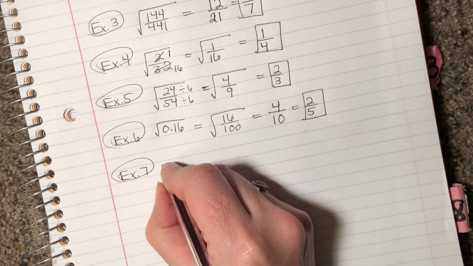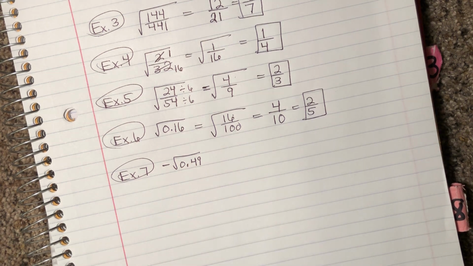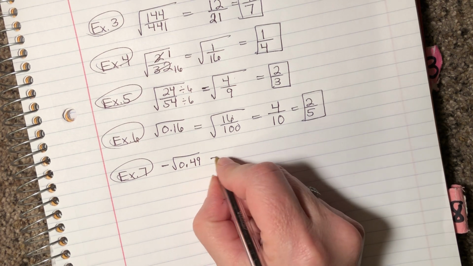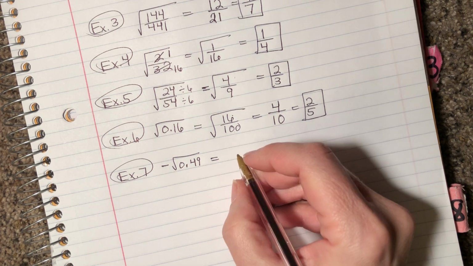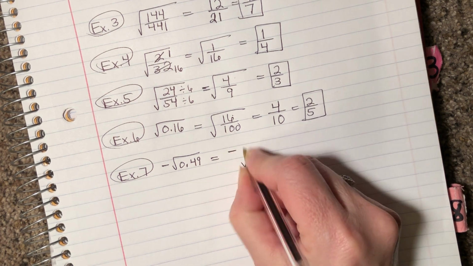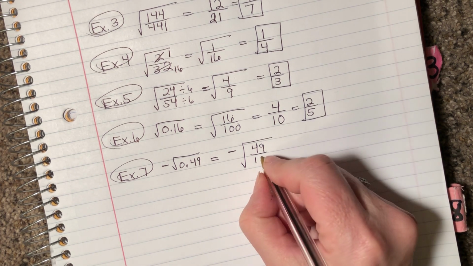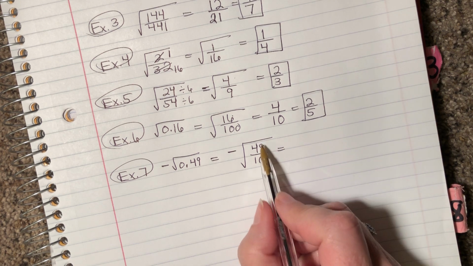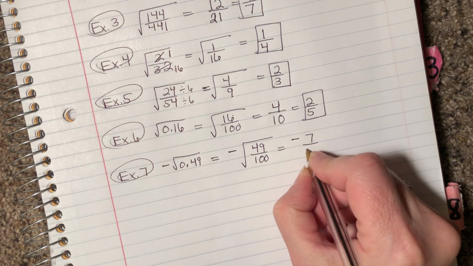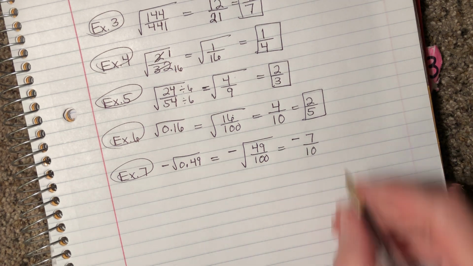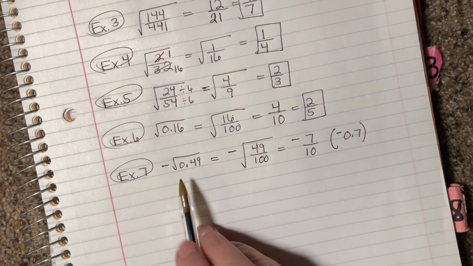And negative square root of 0.49, 49 hundredths. All right. So the temptation would be to say 0.07. Let's see. If I rewrite this as 49 hundredths, because the 9 is in the hundredths place, those are perfect squares, so I get negative 7 tenths, right? So it's not going to be 0.07.